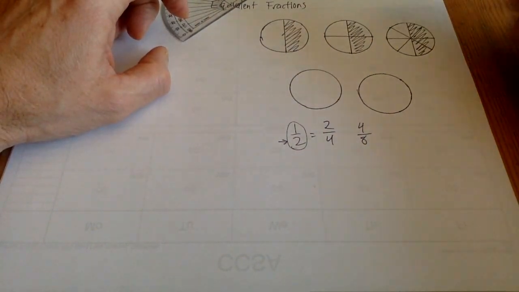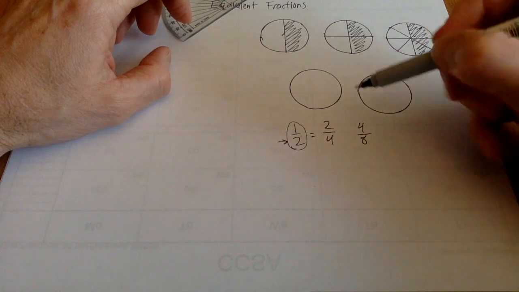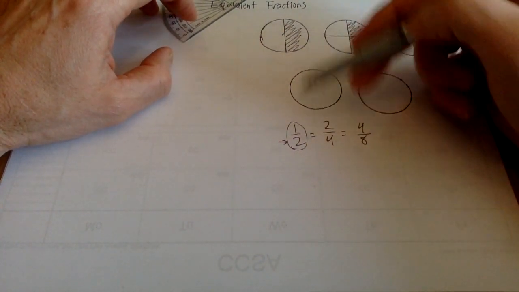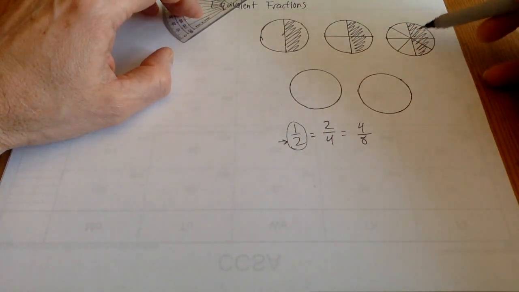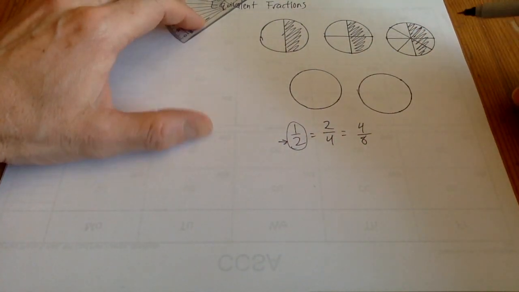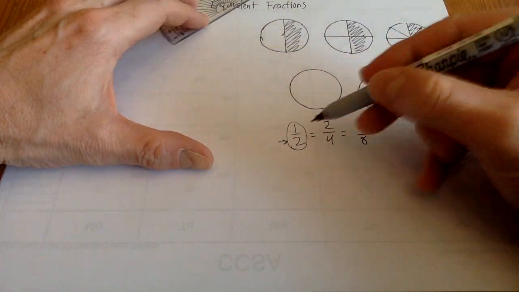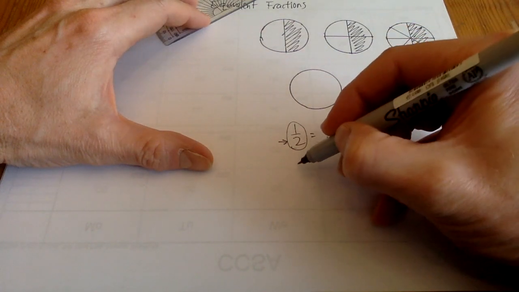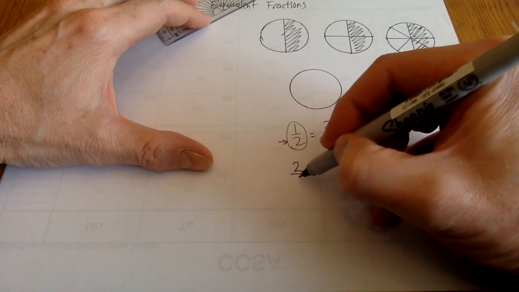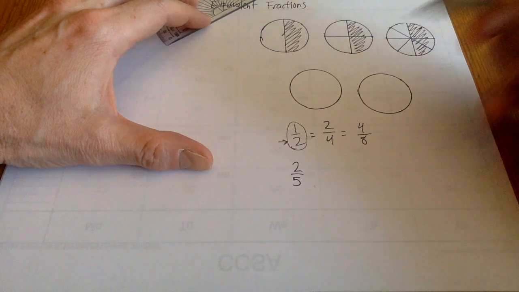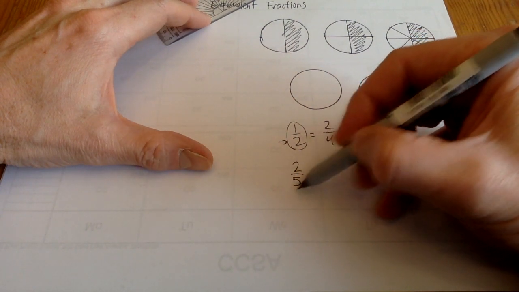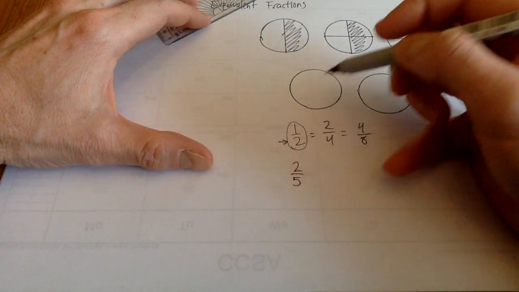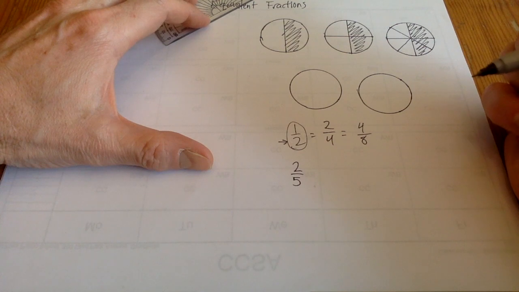And it's easy to see that when we're talking about the circles themselves. And we can add an equal sign in here because we know that this is the same as this is the same as this. Now, these are equivalent fractions. There's another way to do this too. Let's say I have a fraction of, say, 2 over 5. What that tells me is the total of the circle was cut into 5 equal slices, and we're talking about 2 of them. And I want to figure out an equivalent fraction.